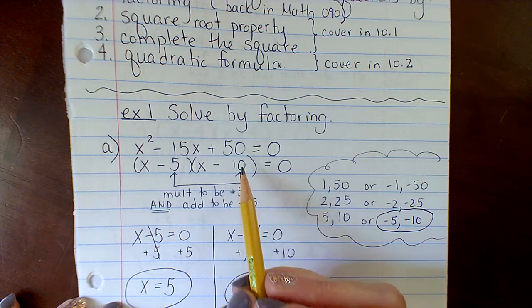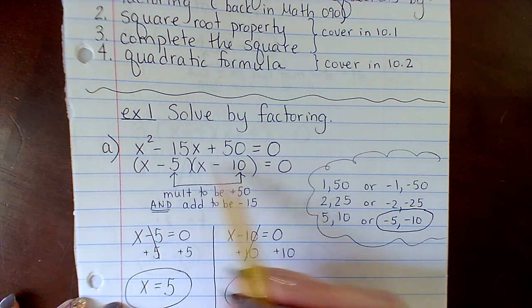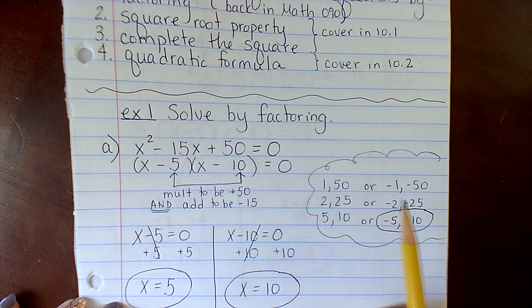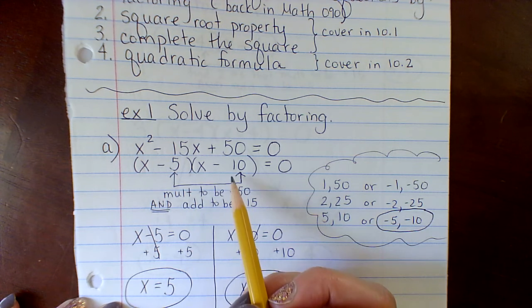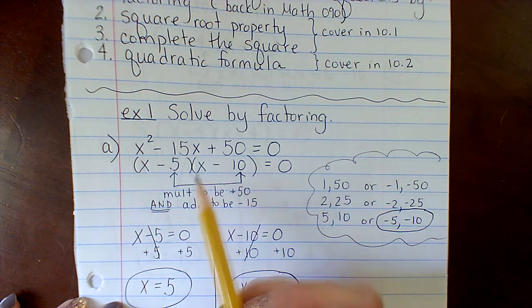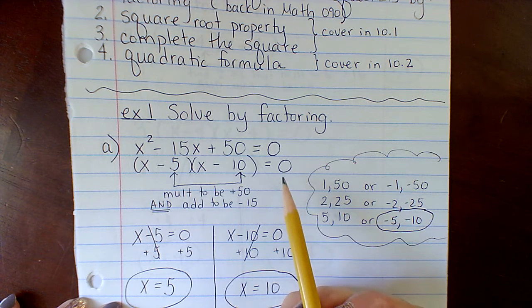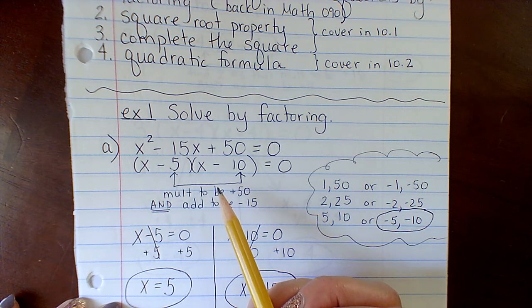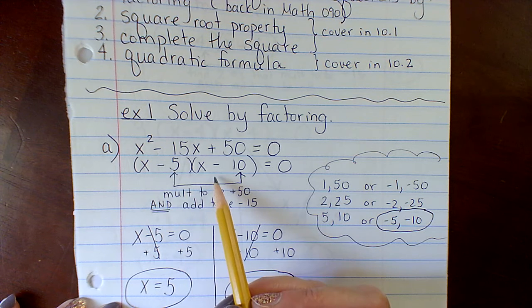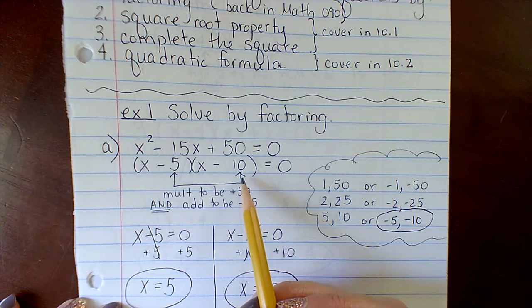You have to find two numbers that multiply to give you positive 50 and add up to give you negative 15. Over here is just me running through that list of the two numbers that will multiply to give you 50 and add to give you negative 15. And this is the pair that I came up with: minus 5 and minus 10. Remember, factoring is the opposite of the distributive property. The distributive property is when you multiply all this out and combine your like terms. Factoring is the opposite of that. So if you were to multiply all this out, distribute it all out, you should get this.